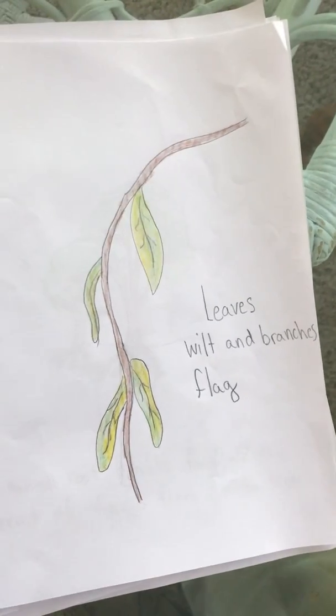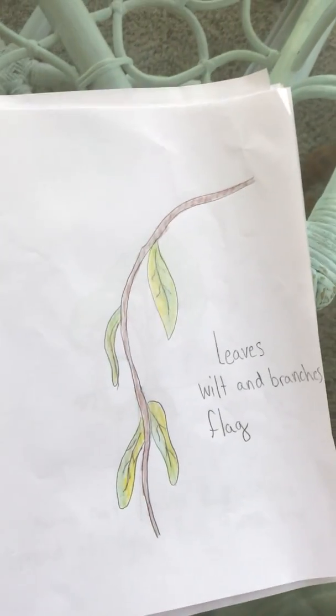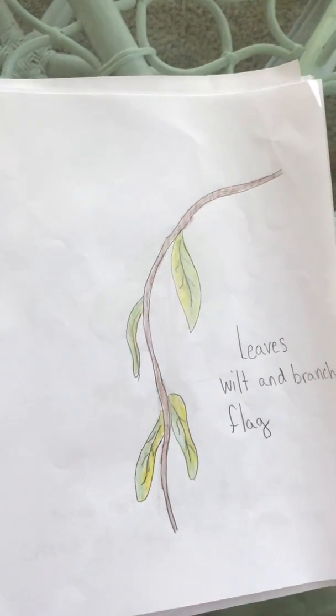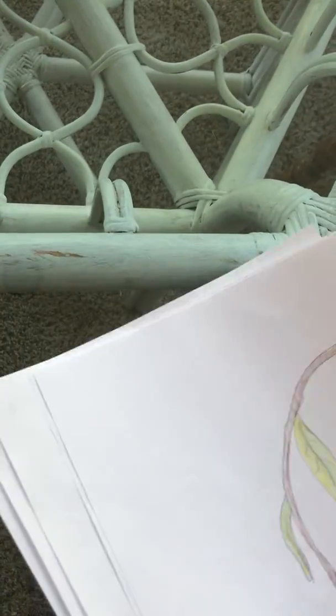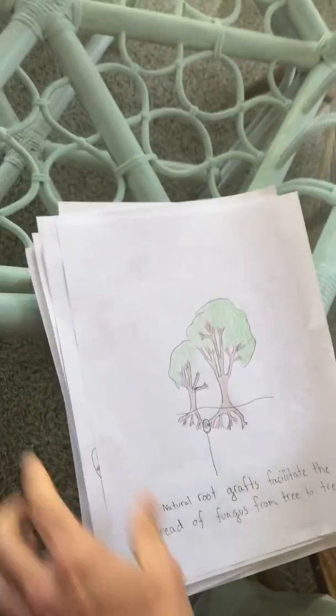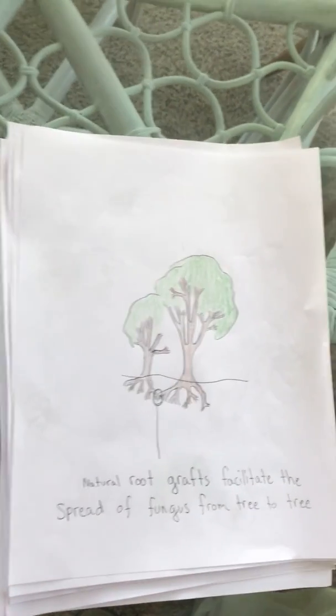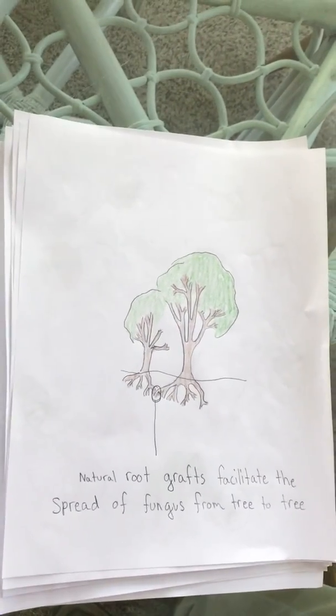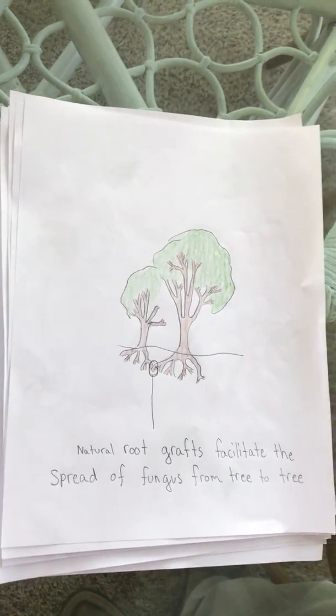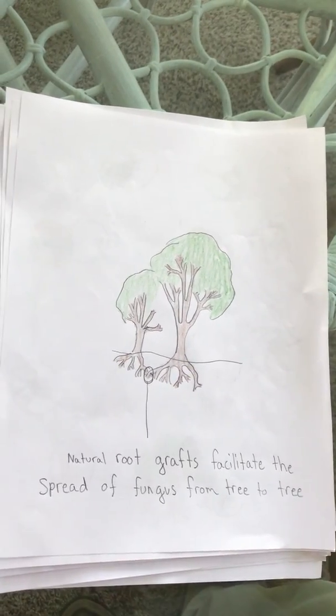Here are the symptoms of Dutch elm disease. We have the wilting of leaves as well as the flagging of branches. And this represents the natural spread of Dutch elm disease through grafting of roots between elms.